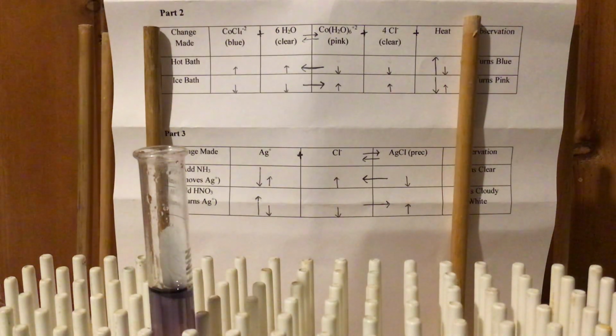So let's say you buy a mood ring, okay? Is that sensitive to temperature and water? No, it's sensitive to how you're feeling that day.